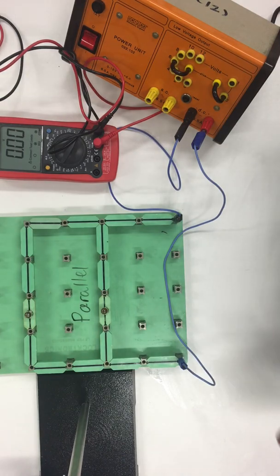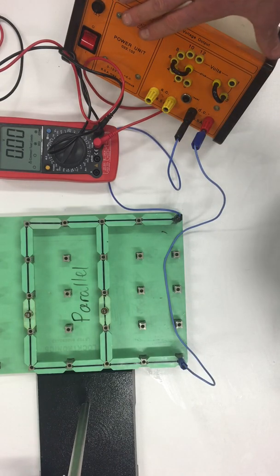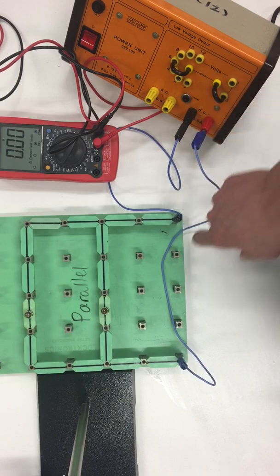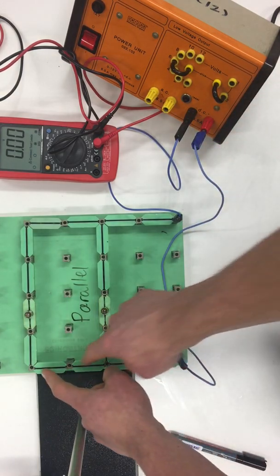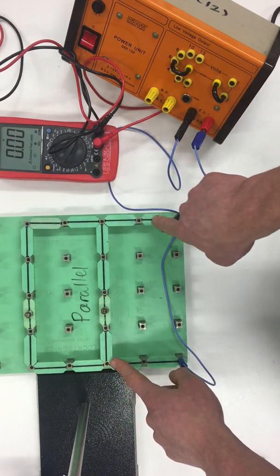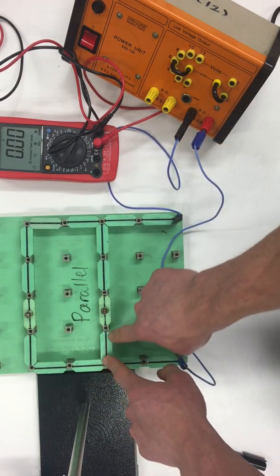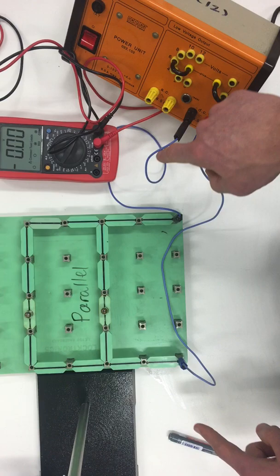I've got another electrical circuit. This time, I've got my power pack. I've got current flowing out the red terminal. It flows into the circuit. It can go one of two paths. It can go either around this way and back through the wire to the power pack, or it can come across this branch here and back to the power pack.